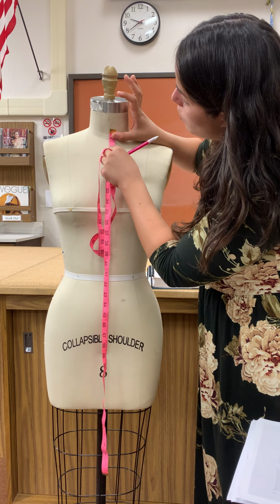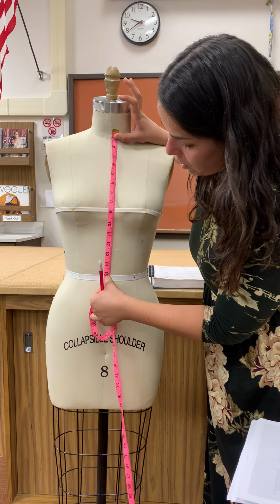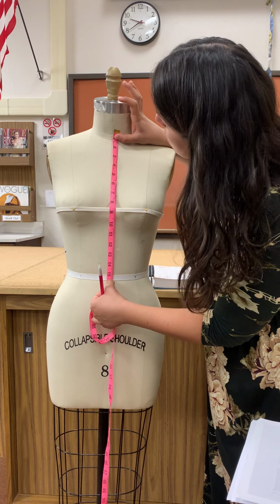We'll go over dress forms as we get closer to the end of the semester. So we'll figure out how everyone's going to get their forms.